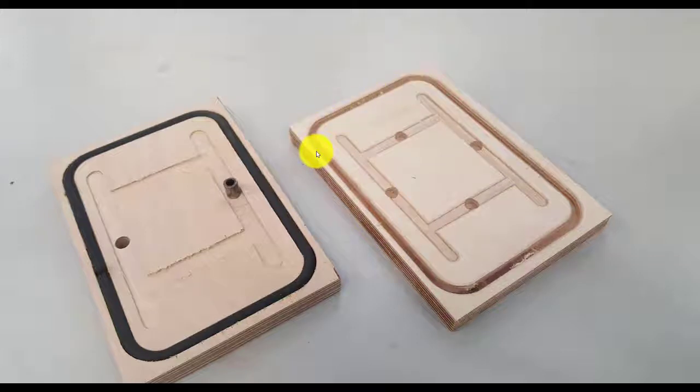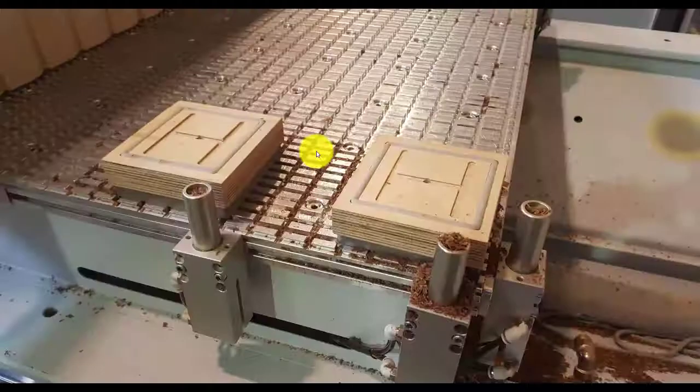And it just lifts the workpiece off the workplane or off the bed of the CNC. Here's a similar system in operation on the other CNC.